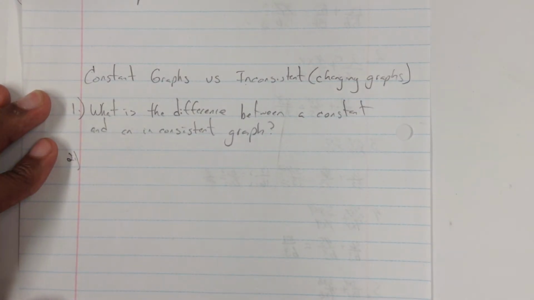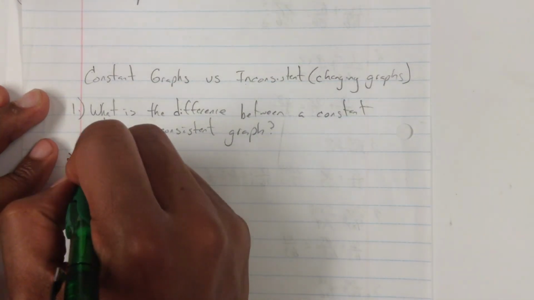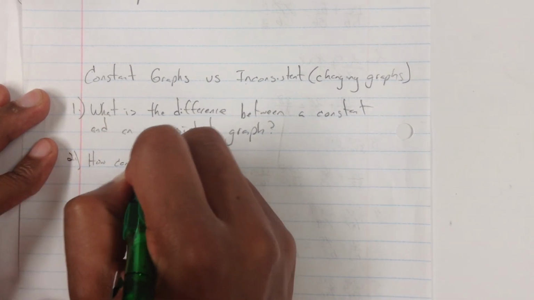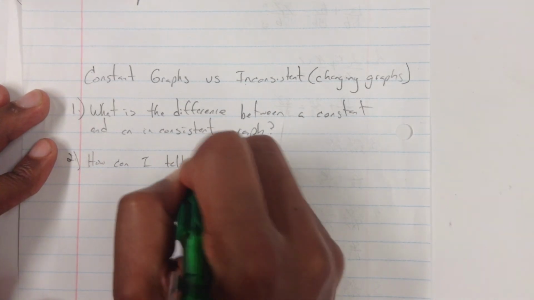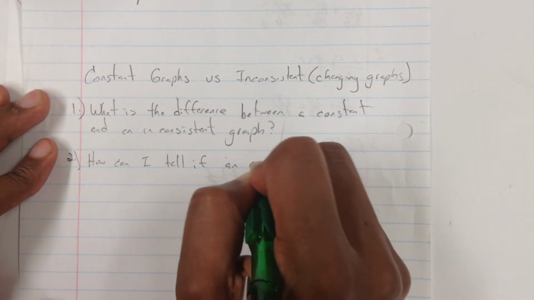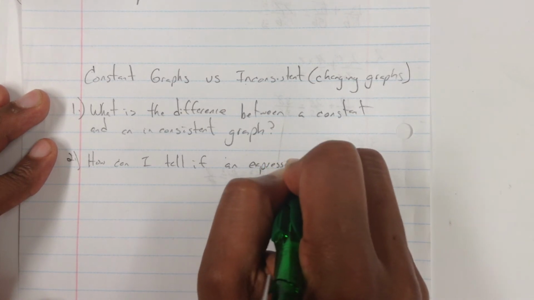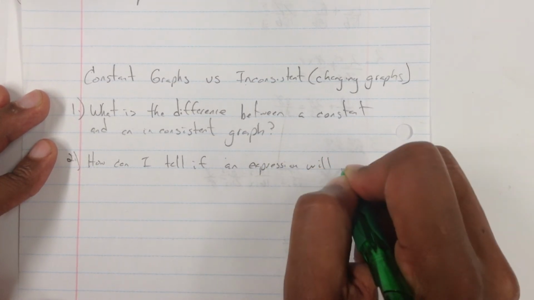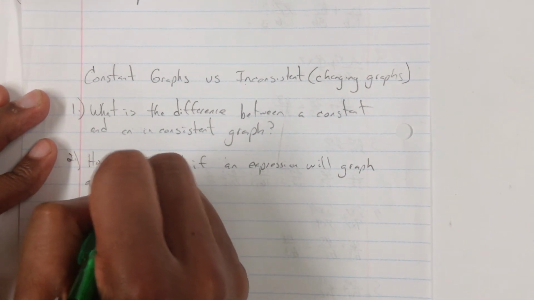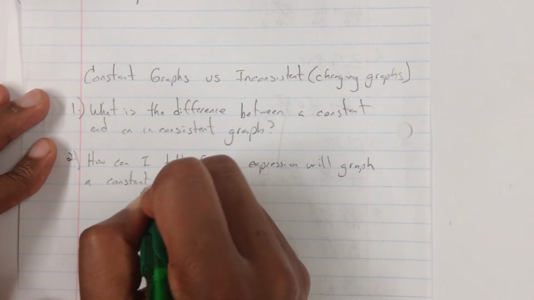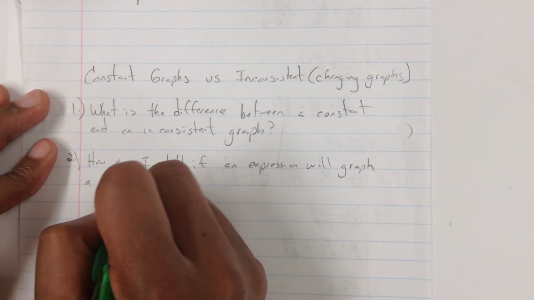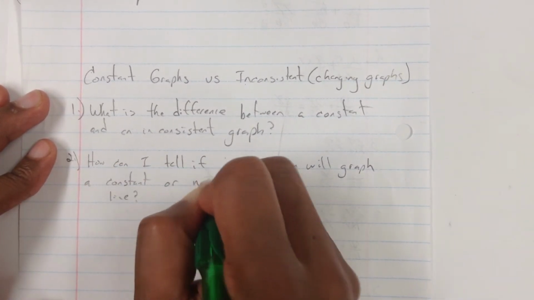The second question you need to answer. You have to go back and look, and you need to answer this. How can I tell if an expression will graph a constant, which is a line, or not?